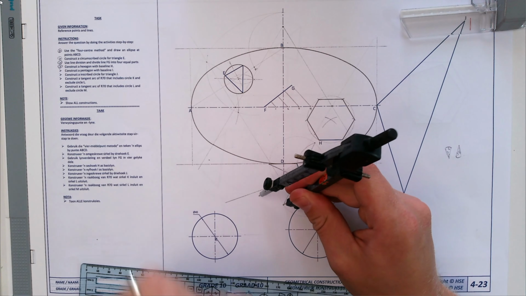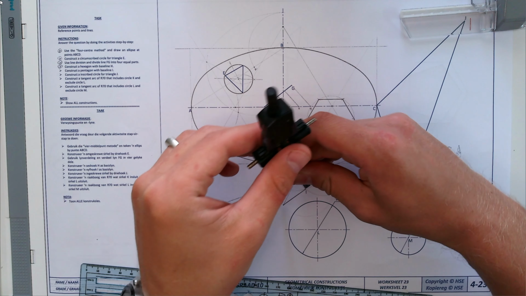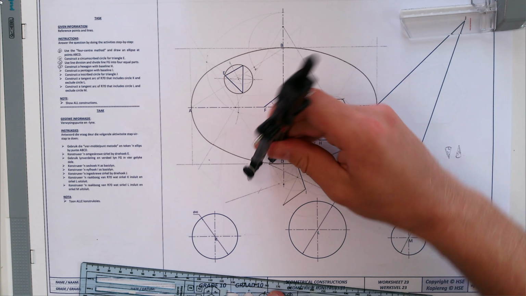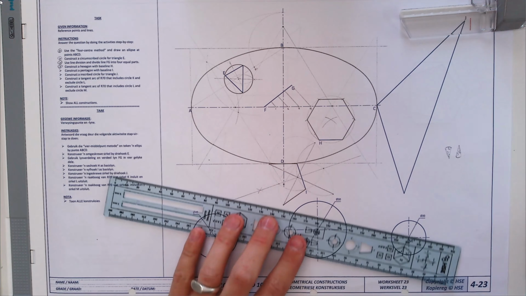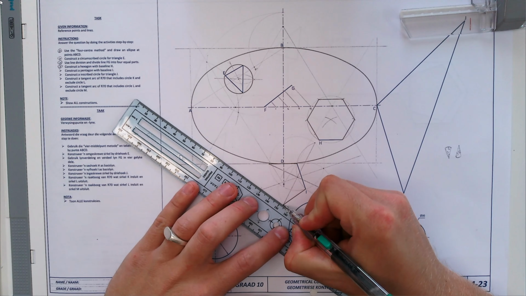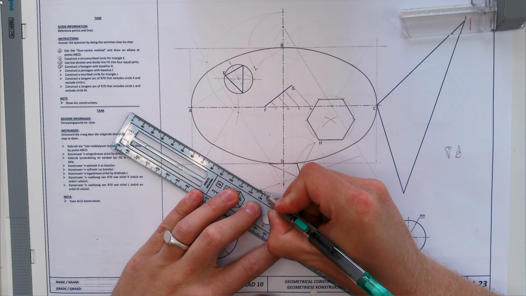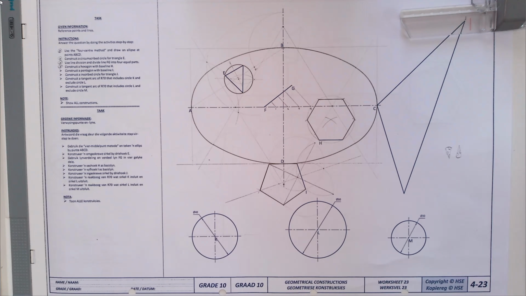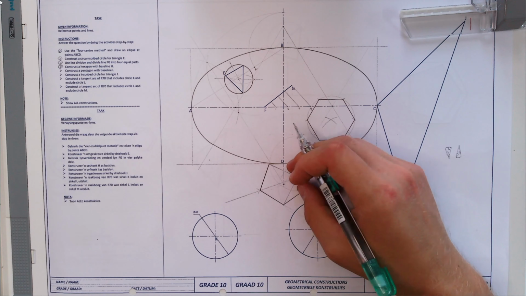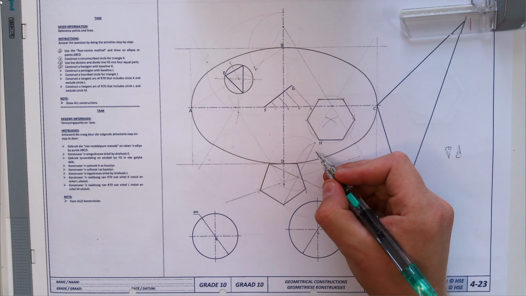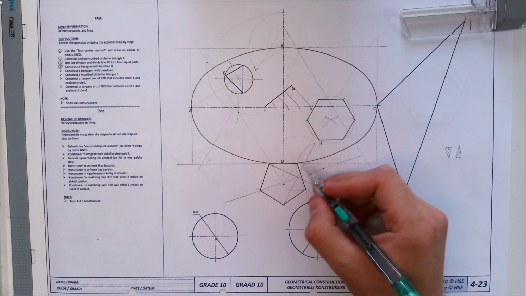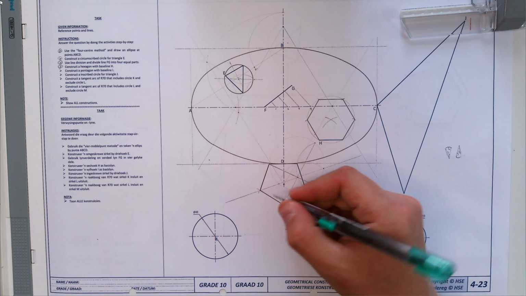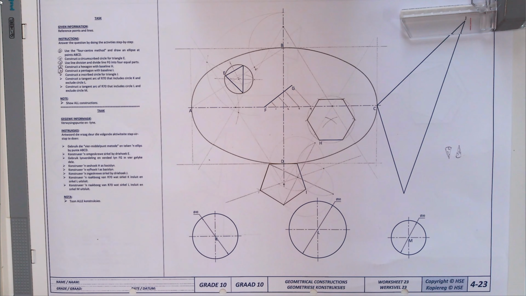And then what you're going to do is you're just going to come and mark it off on that perpendicular line. Over there and over there. And where the cross is, you can then just connect. From there to there. If we had gone in the opposite direction to the side, this pentagon would have gone into the ellipse. So that is why we took it out to the side. So that construction of the pentagon is done.